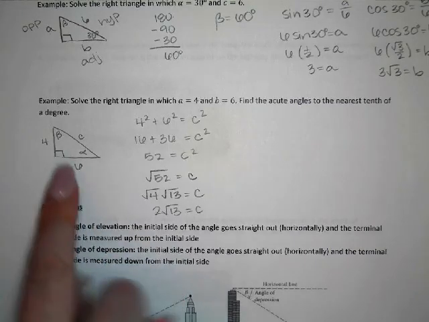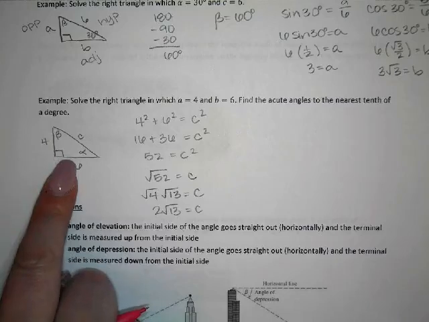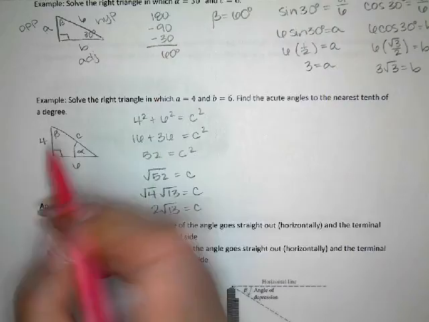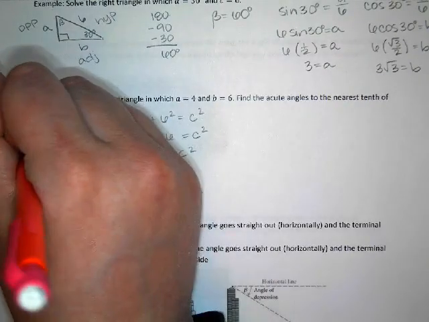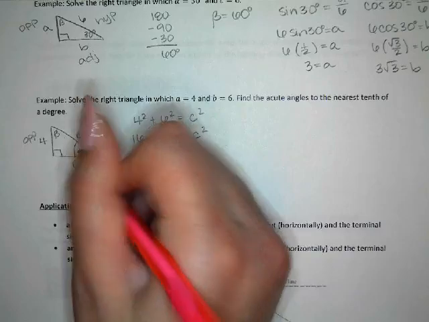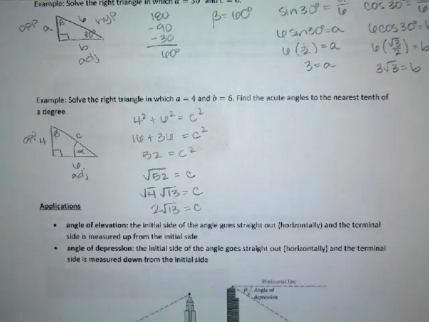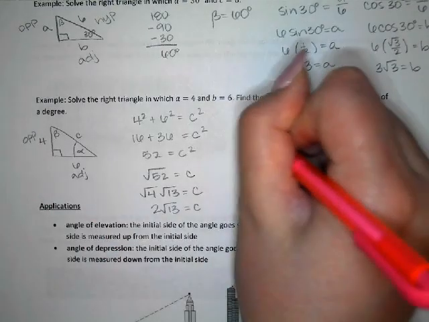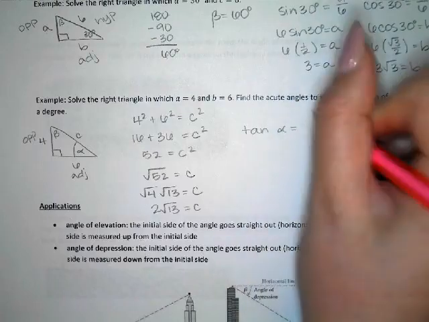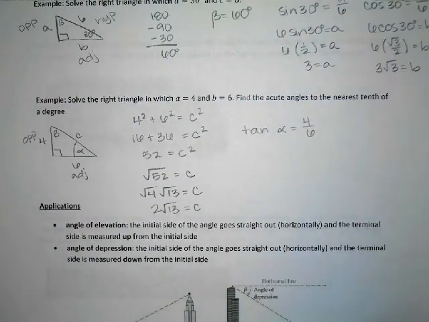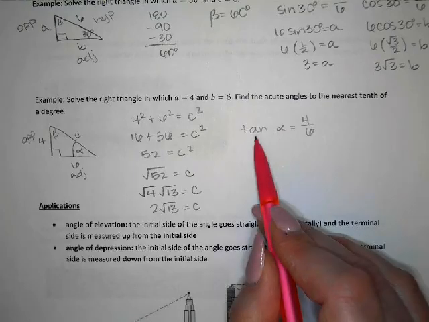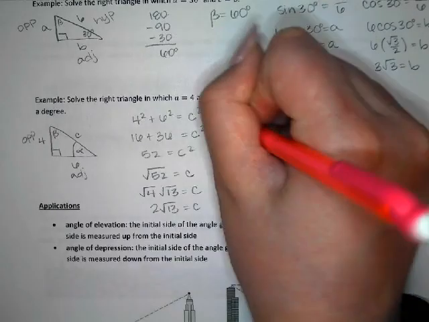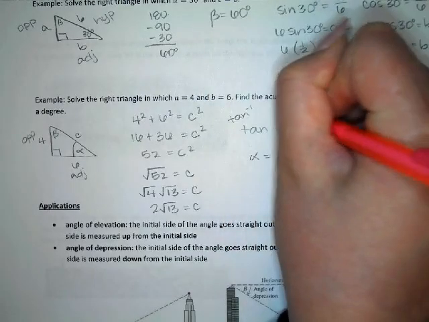If I use angle alpha, because that's what we often use, 4 is the opposite side. 6 is the adjacent side. And so tangent is the trig function that uses opposite and adjacent. So I would say tan of alpha is opposite over adjacent. And so to solve for alpha, I'm just going to do tan inverse of both sides. So alpha is tan inverse of 4 over 6.